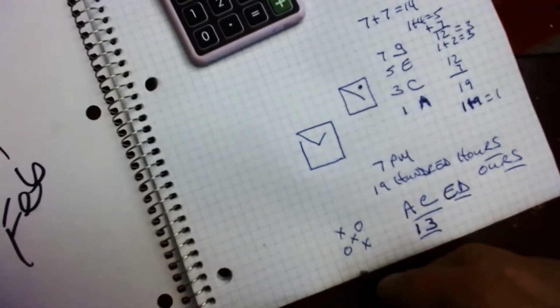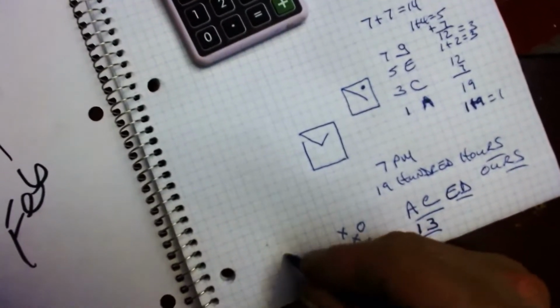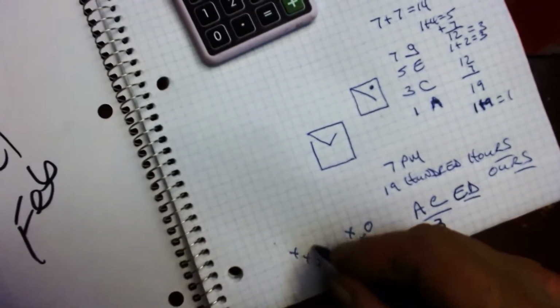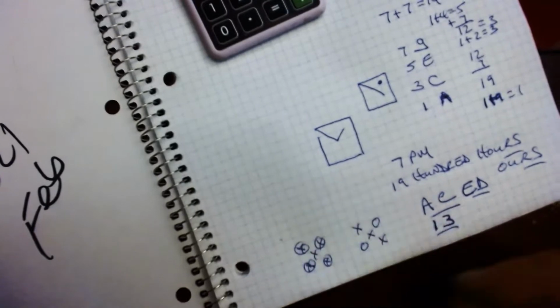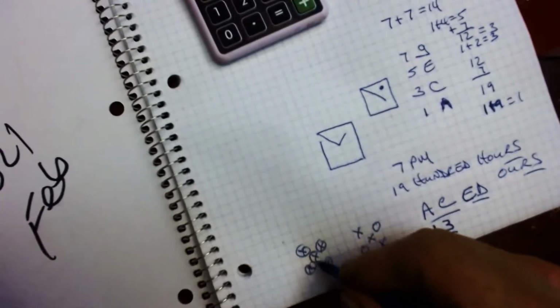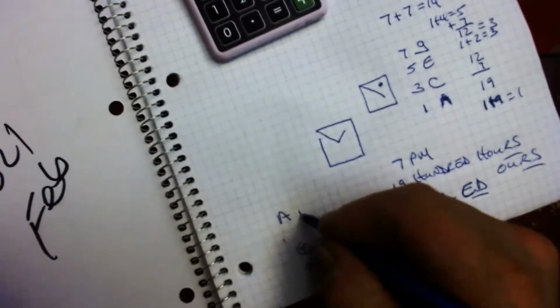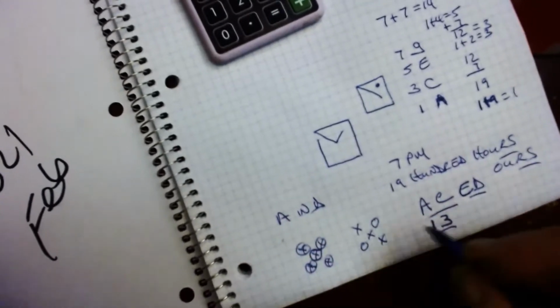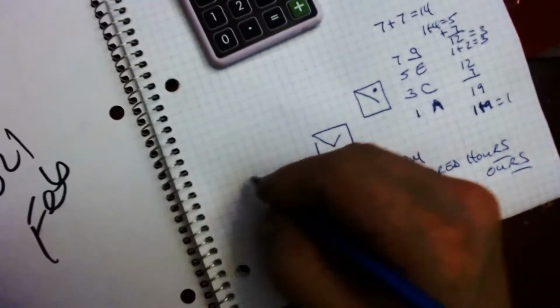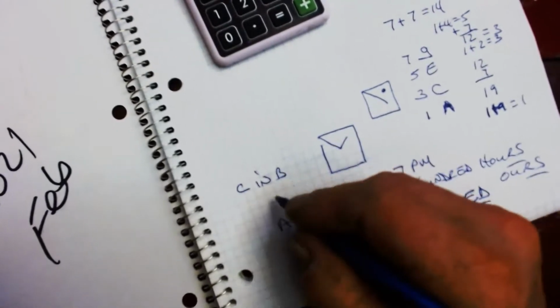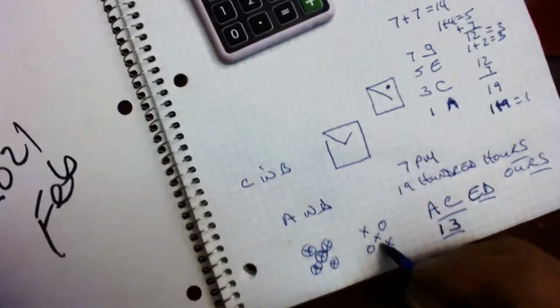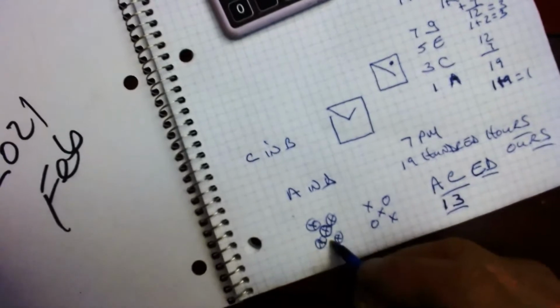You have Eddie. 3 can also come inside of 4. 1, 2, 3, 4. And you have A inside D. A in D. Or you can have C in B. CB. How do you have C and B? Here's C and B. Here's A and D.